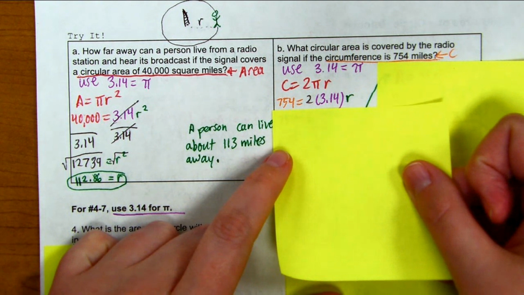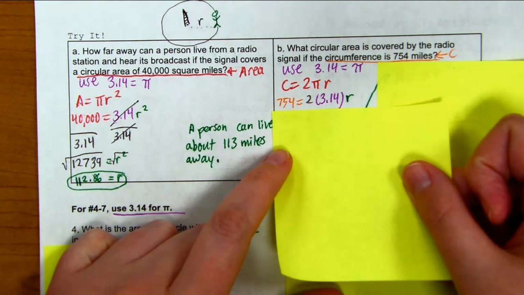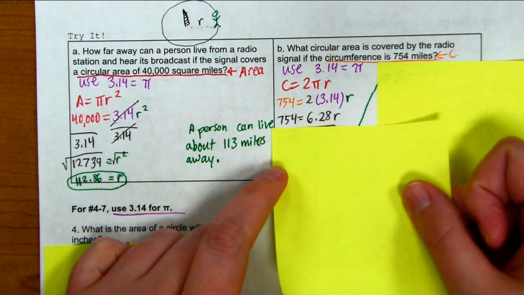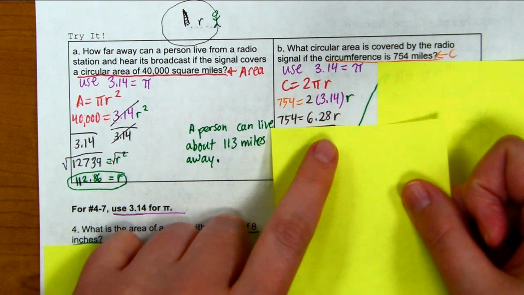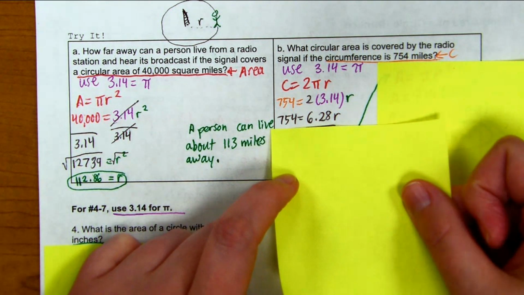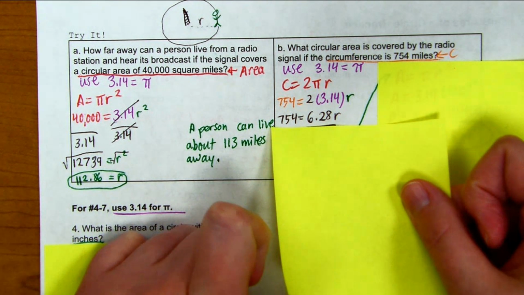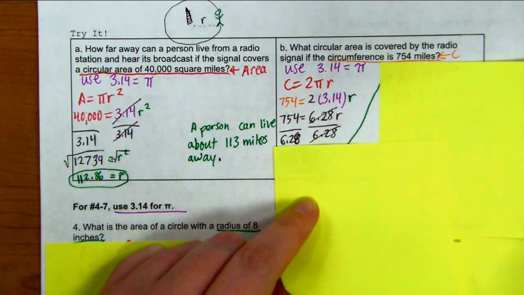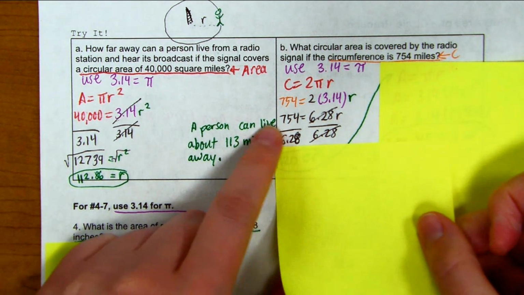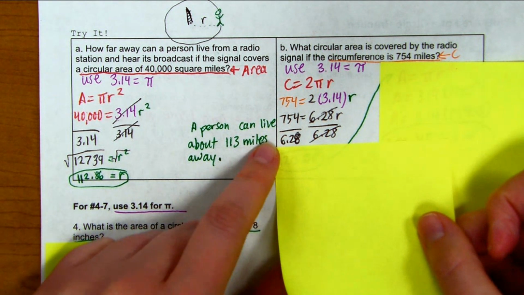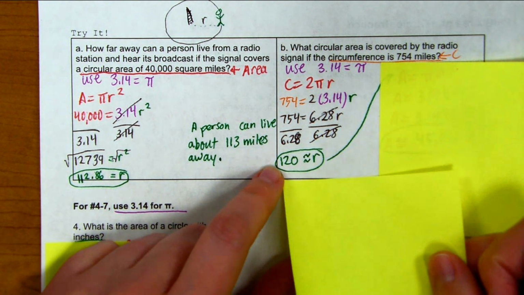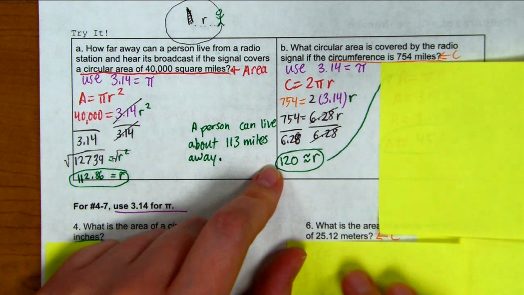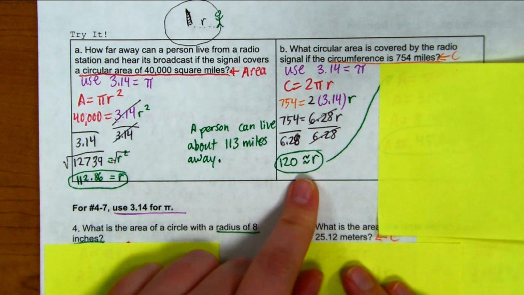At this point, we can go ahead and do some multiplication. 2 times 3.14 gives us 6.28. That's still being multiplied to r, and we do need to get the radius by itself, so we can get rid of that 6.28 by dividing both sides by 6.28. When we do that, they cancel out, and if we type in the calculator 754 divided by 6.28, we will get approximately, or close to, 120. It's not going to be a perfect match, and that's okay. But now we know what the radius is, so we can use that to calculate the area.